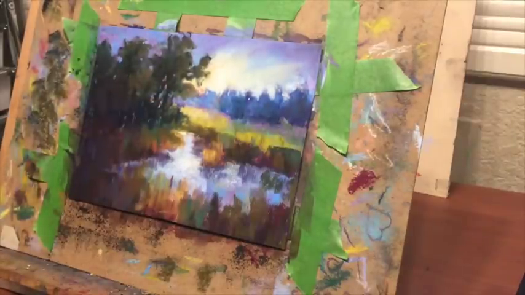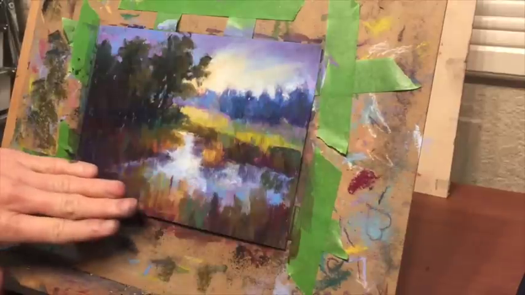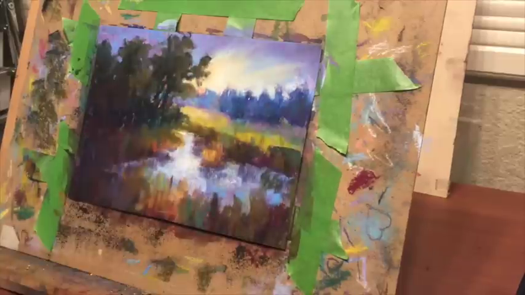So I'm liking how this is going, but at this point I'm going to start being more precise and a little more careful. I got a lot of these leaves going straight up and down, and I want to break that up a little bit with maybe some more horizontal and very loose strokes. Okay, so here we go. Say a prayer for me.